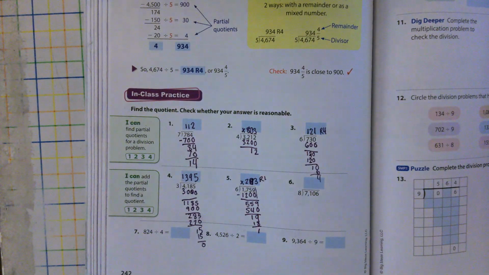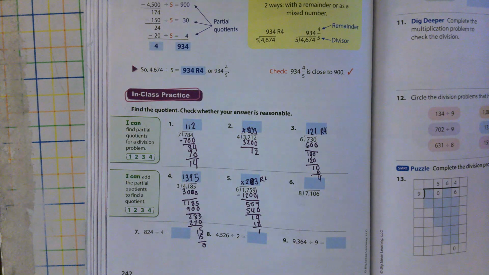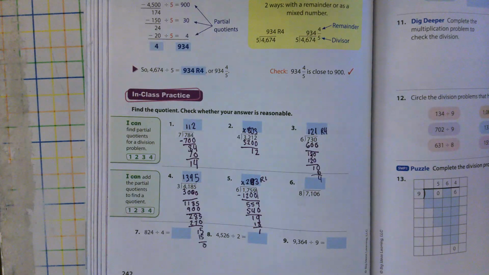I am going to do number 6 with you, and then you are going to try 7, 8, and 9, and I want to know what your answers are. Do I expect you to get them right on the first try? No. Please raise your hand to tell me what I expect from you on these. Trey, try your best.